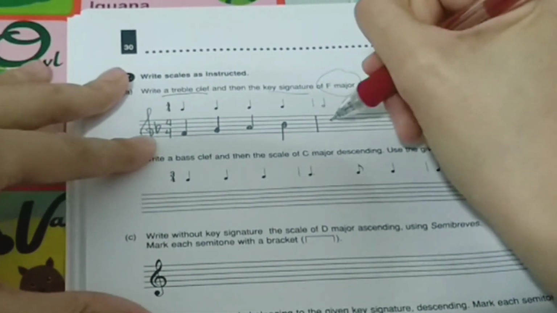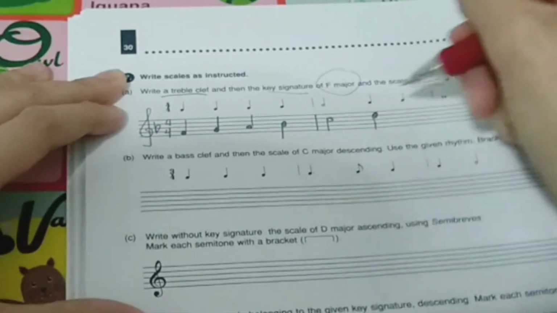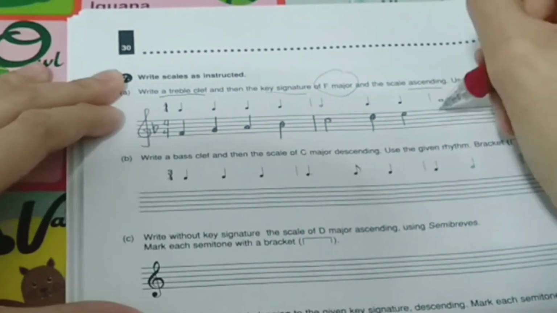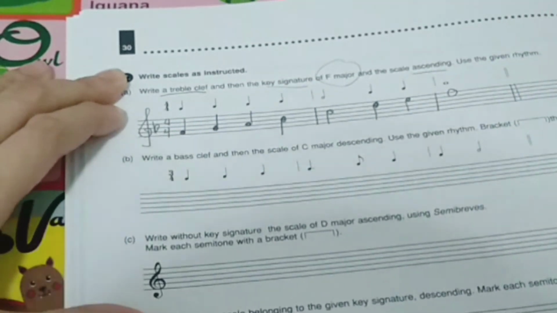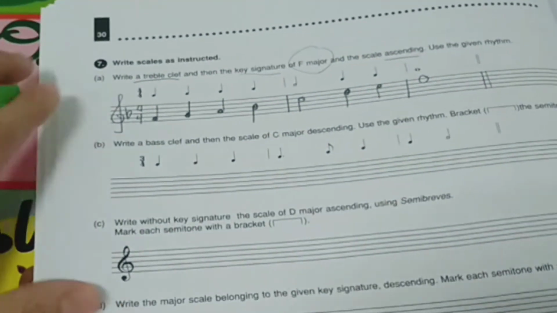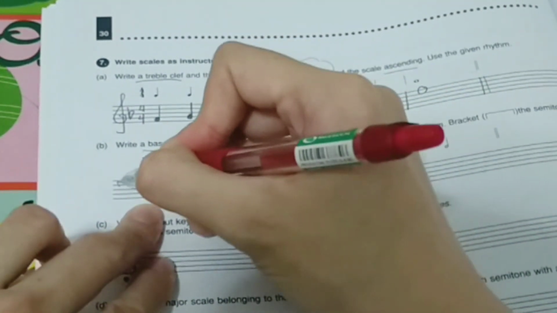Bar line. C, minim. D, E, bar line. F, semibreve. Finish. Now B. Write a bass clef.